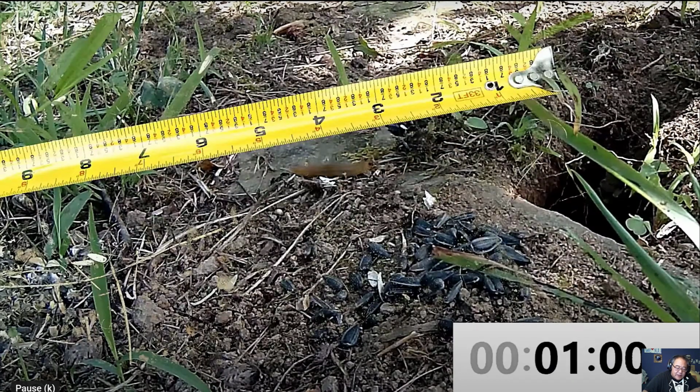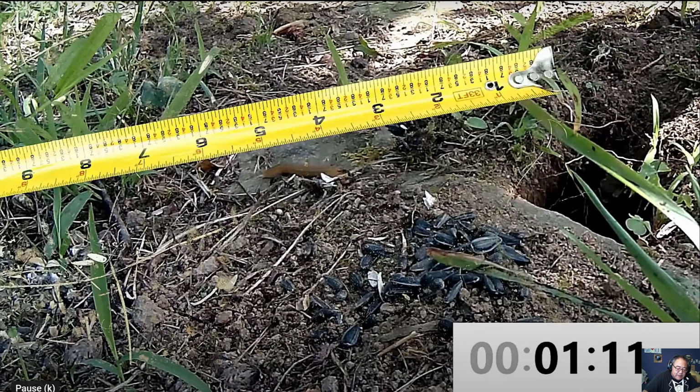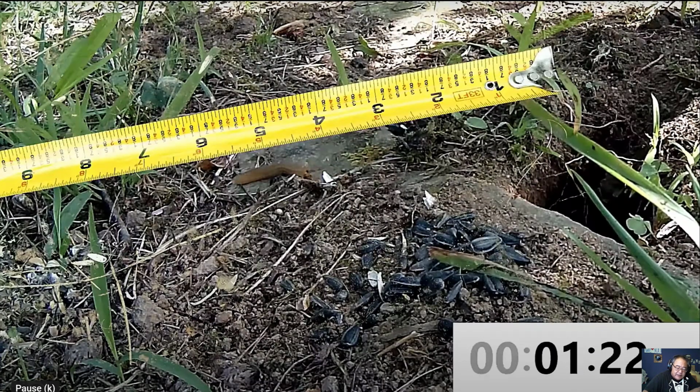I actually didn't realize they could travel this fast. It's probably heading for my tomatoes or something. I don't know. By the way, they have burrows, and they travel in the same path all the time.